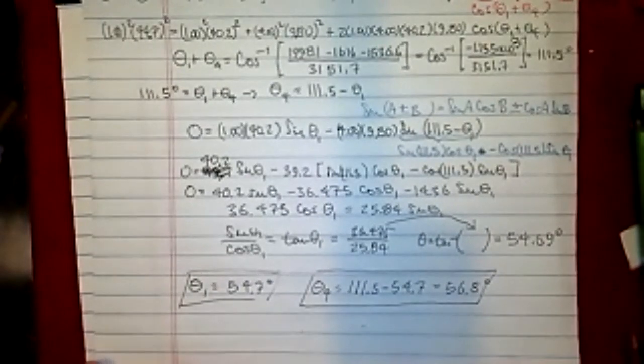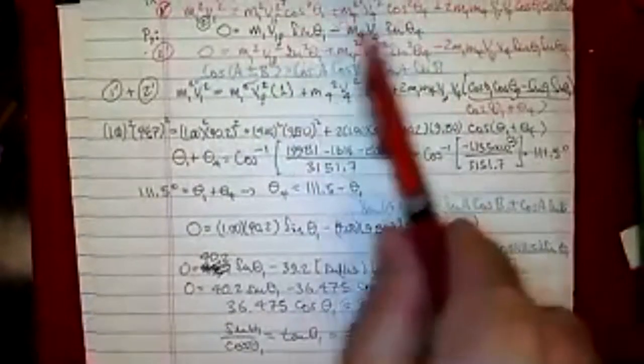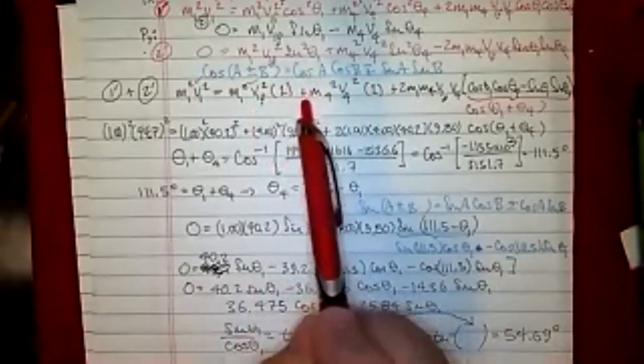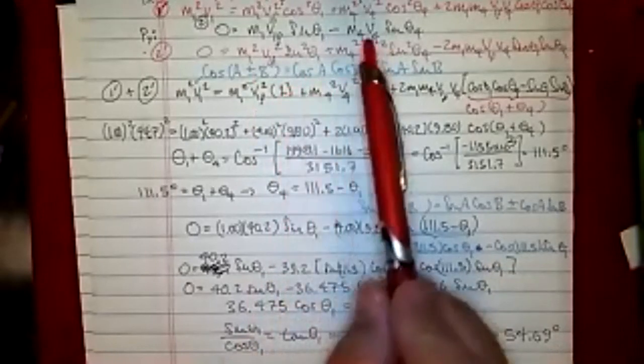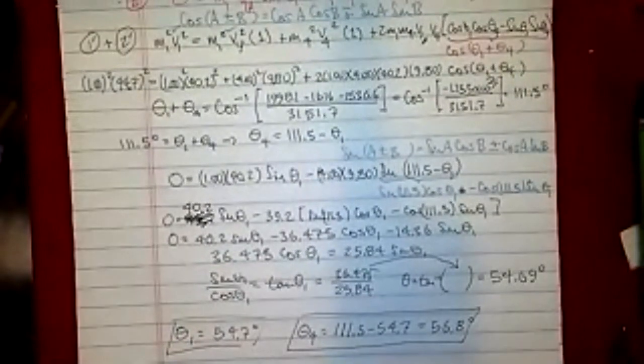But that's a nice trick to make use of by squaring the x component of momentum and the y component of momentum equations. You end up getting a sine squared plus cosine squared that just reduces to 1, and you get another one, and then you end up getting just a trig identity for the sum of two angles, and that allows you to solve for the rest.